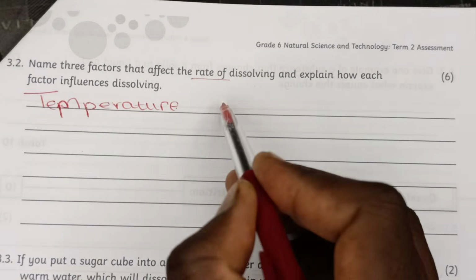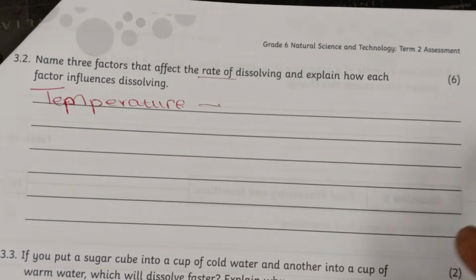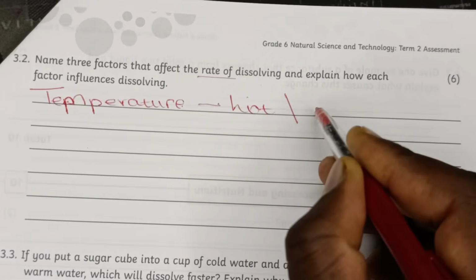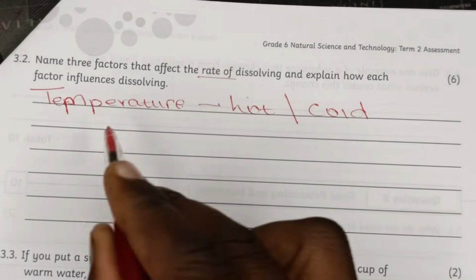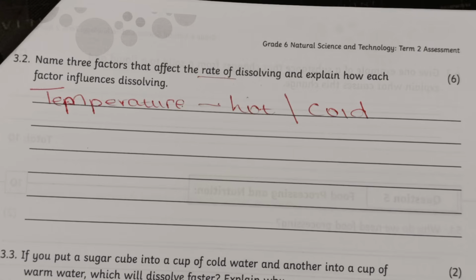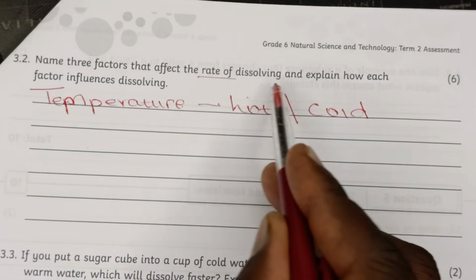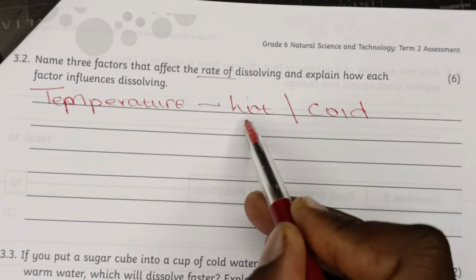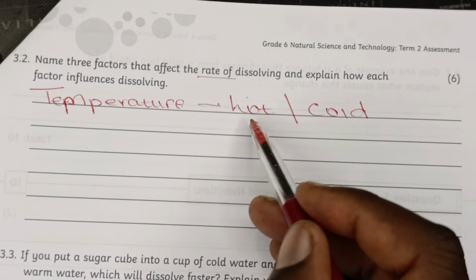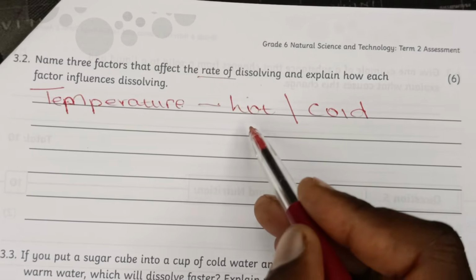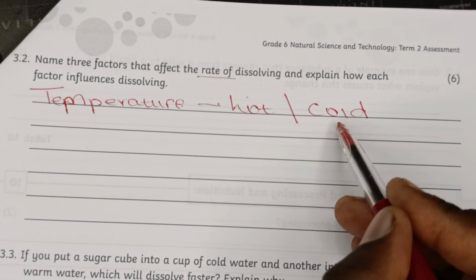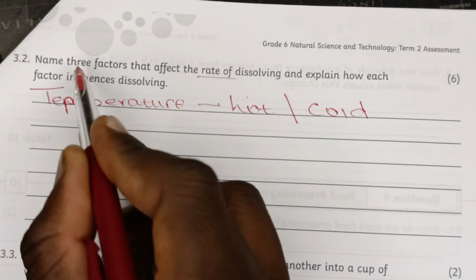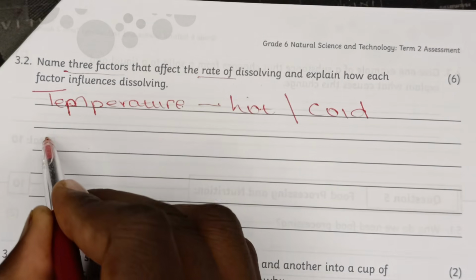So temperature can affect the way dissolving takes place. Because when it is hot, solids can dissolve faster. And when it's cold, the dissolving can be slower. They wanted three, and that is one of the three.